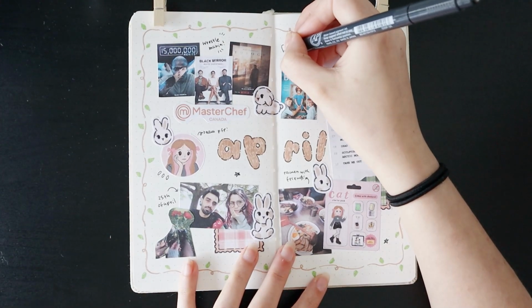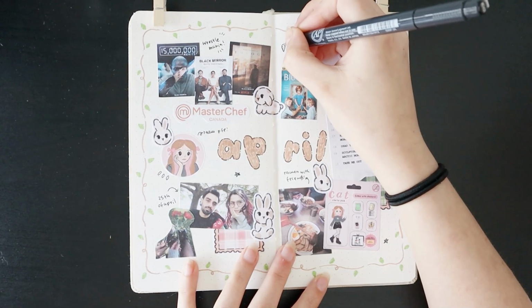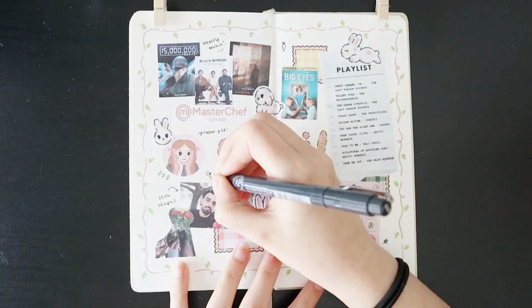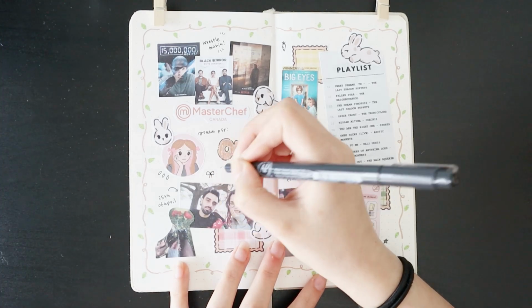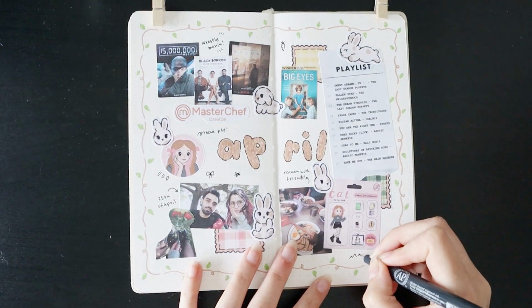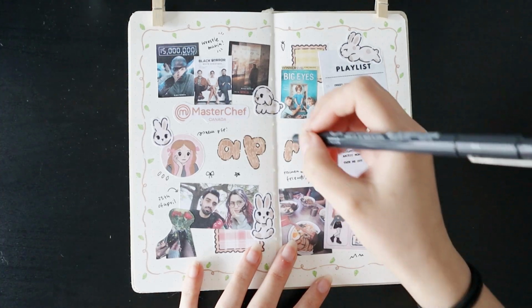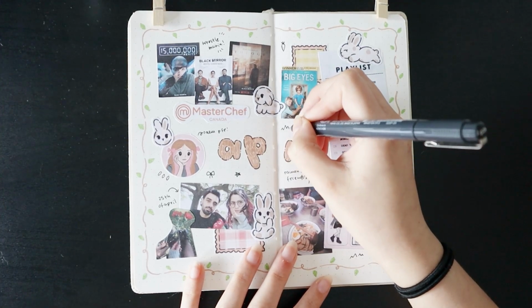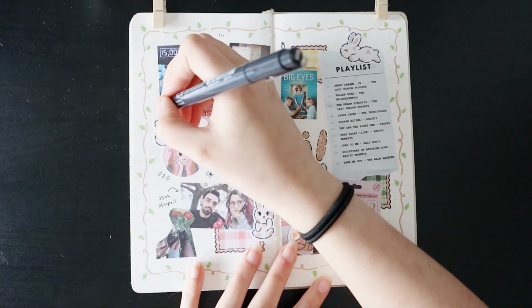If I can, I also include other doodles from the actual monthly theme. Like I'm adding this grass and the little carrots that I did for my theme in here. I just think it matches well with the whole theme. But yeah, that is my page for April.